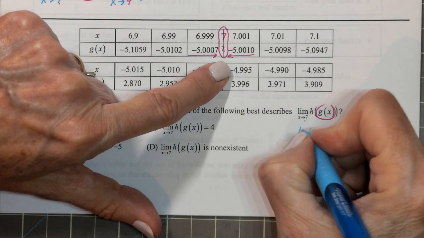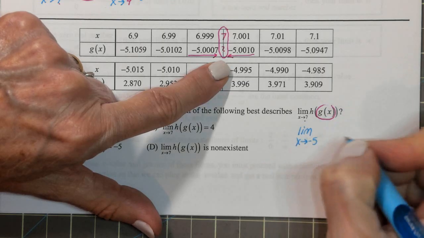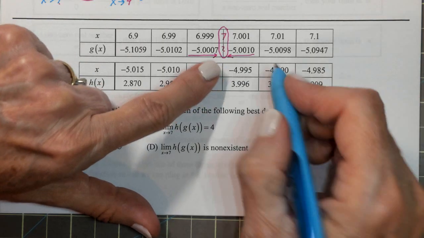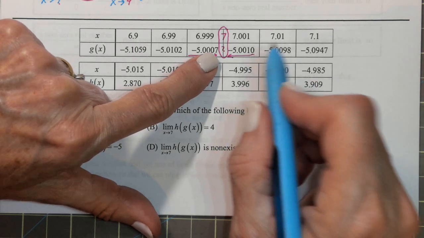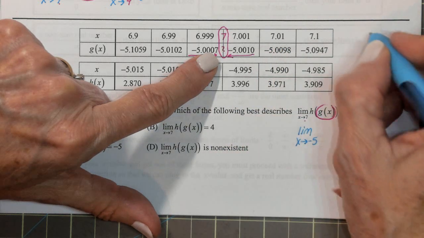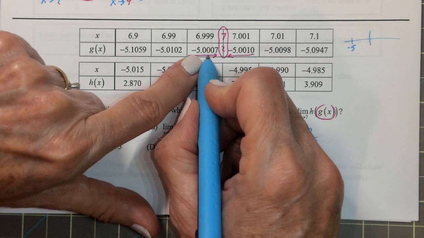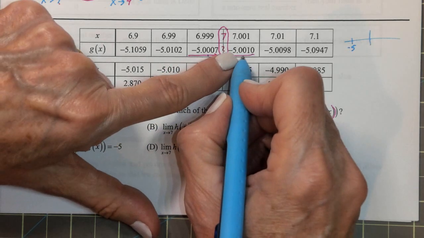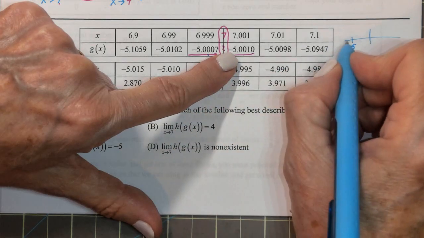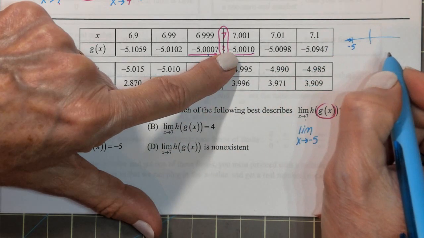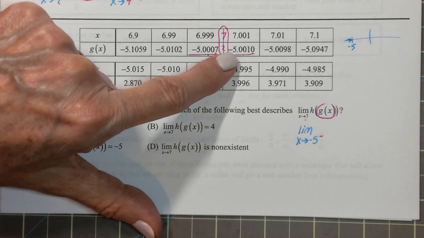So I know that this is going to be x is approaching -5. However, is it above -5 or below -5? And be careful. If this is -5, where would -5.00007 be? Where would -5.001 be? It would be on the left of -5, correct? It would be on the left of -5.